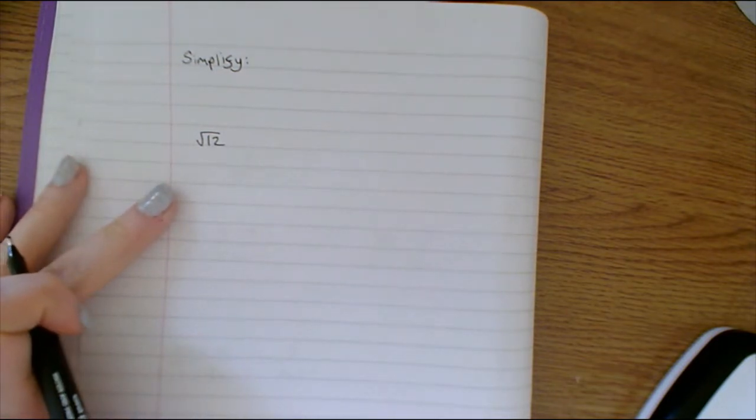Okay, so year 10. What we're going to do today is have a look at simplifying surds. This is something you'd have done back in year 9 and probably a little bit in year 10. But it's something you need to be able to do for your GCSE, and it's really easy to forget.